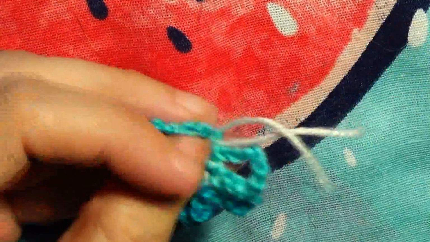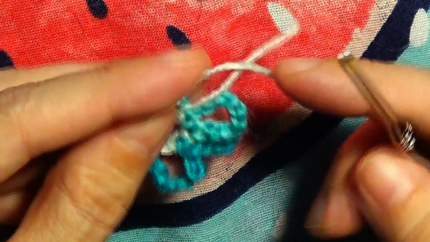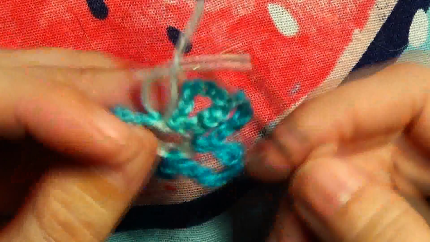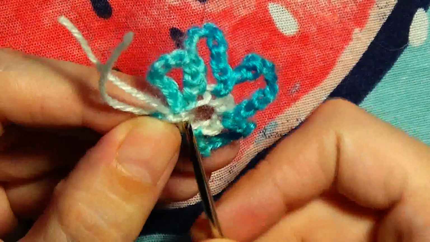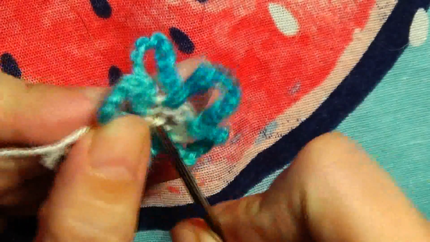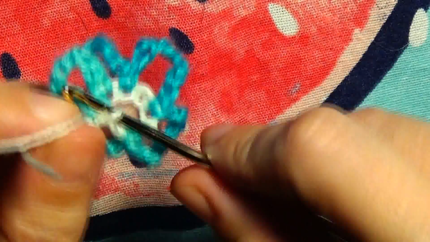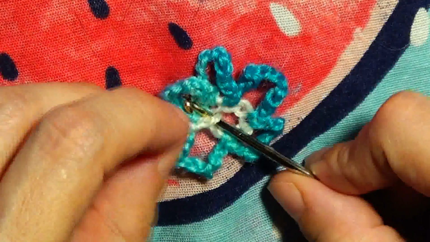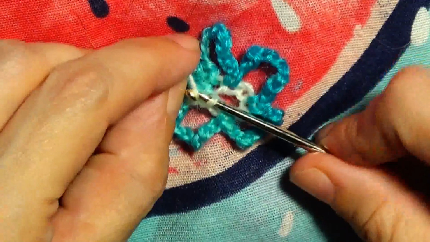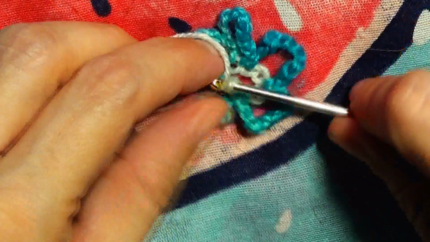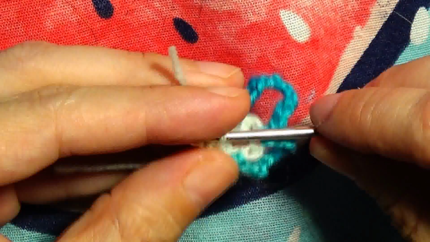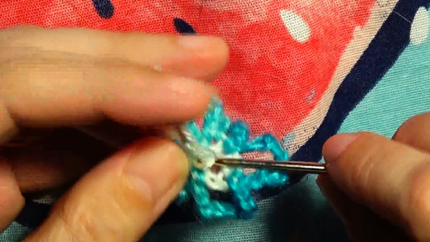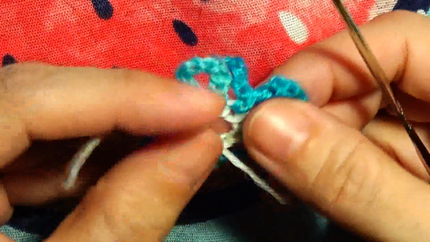And now, as you can see, I have these two cords here, these two yarns. So I will put those yarns into our crochet flower. So I will grab the yarn with the crochet and bring it under these loops like this.